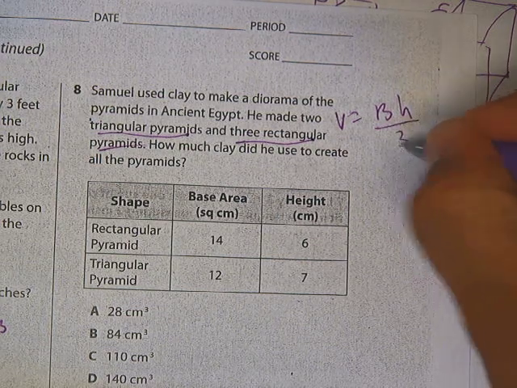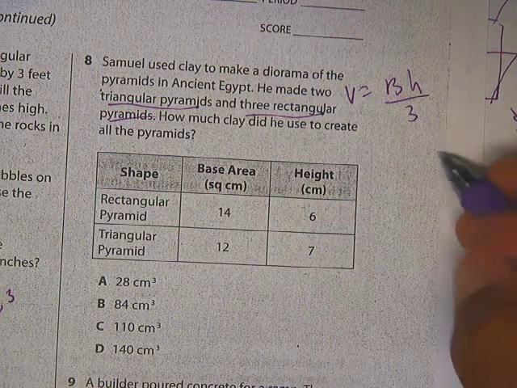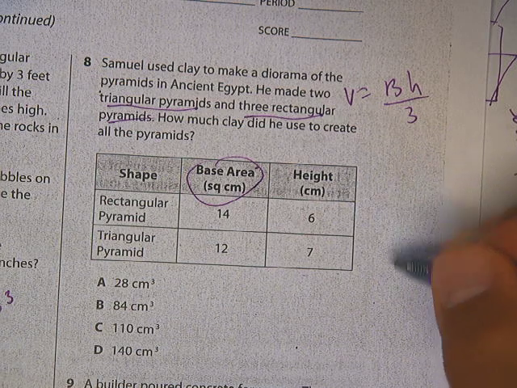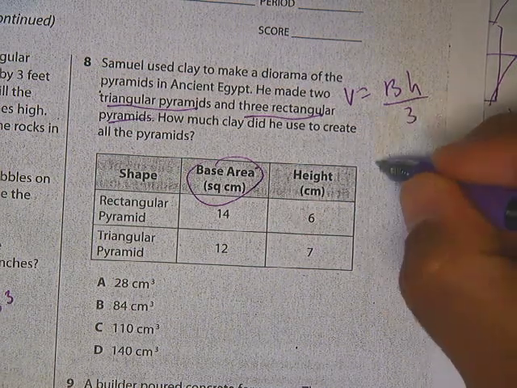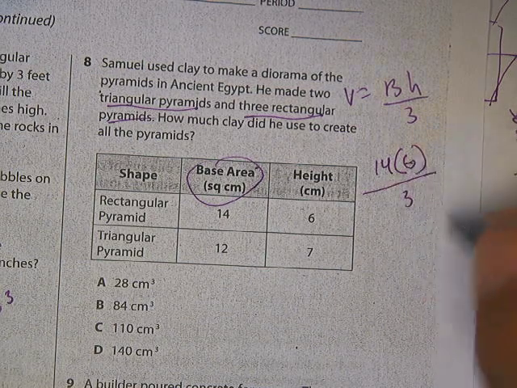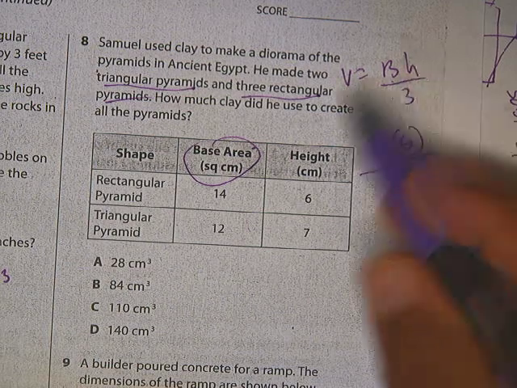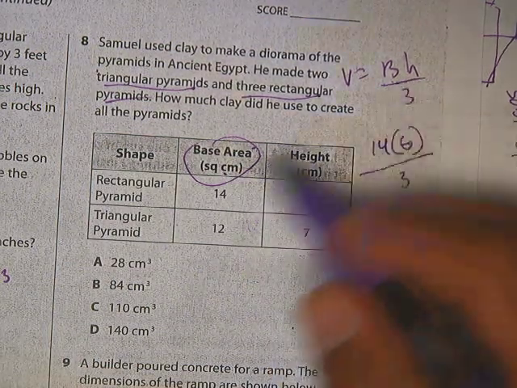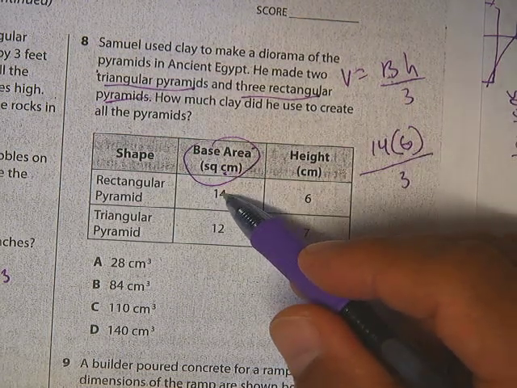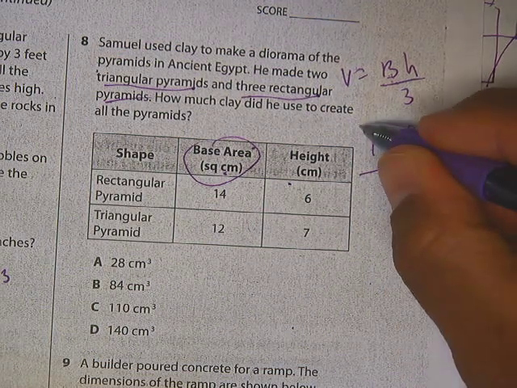Samuel used clay to make a diorama of the pyramids in ancient Egypt. So he made 2 triangular pyramids and 3 rectangular pyramids. So obviously you're going to use the volume equals area of the base times the height divided by 3, because they're pyramids. And so think there, this capital B is that right here. It's telling you what the capital B is. So it's telling you, okay, 14, it's telling you the height divided by 3.